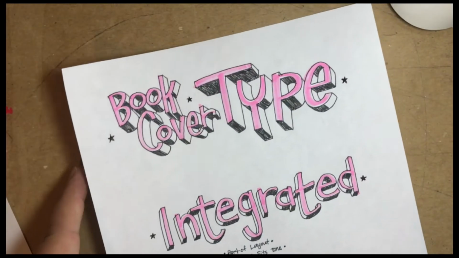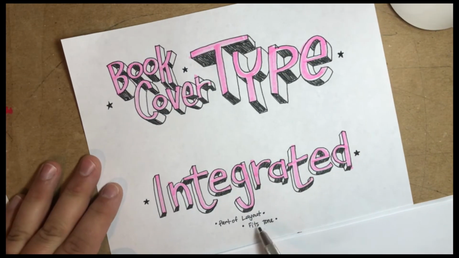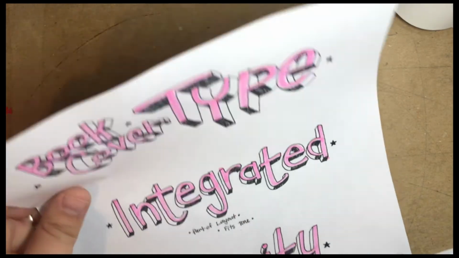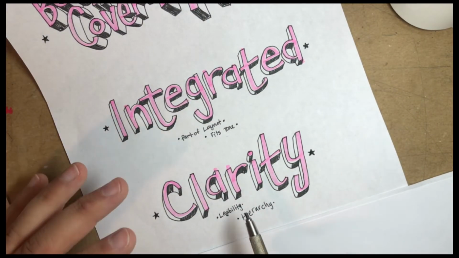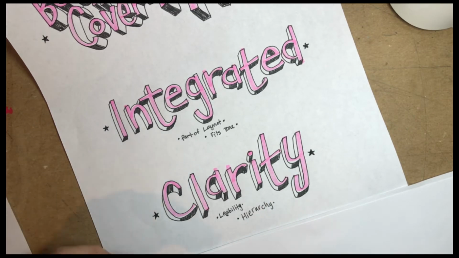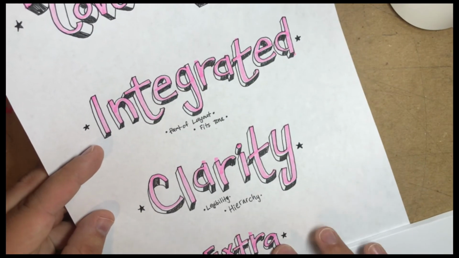Okay, so again, book cover type, make sure it's integrated, part of the layout. Make sure it fits the tone. Make sure it's clear, legible, and that you're using the biggest parts in relation to each other to get the idea across of what's most important, and then any extra stuff you need.